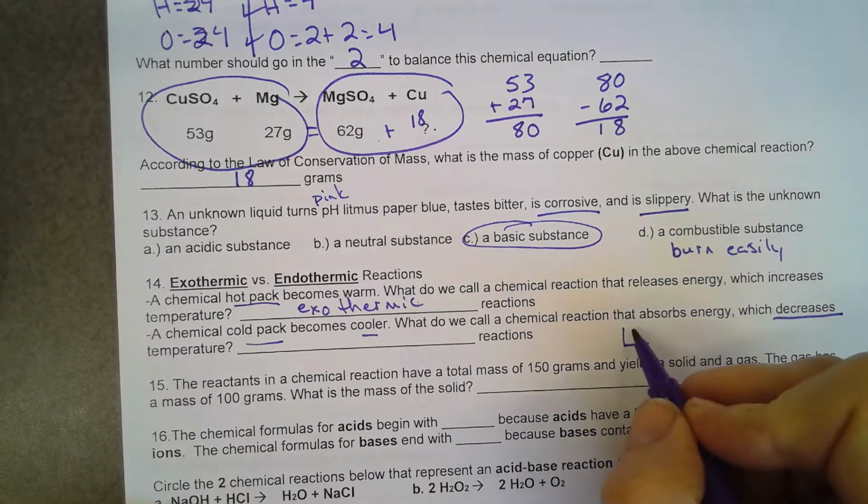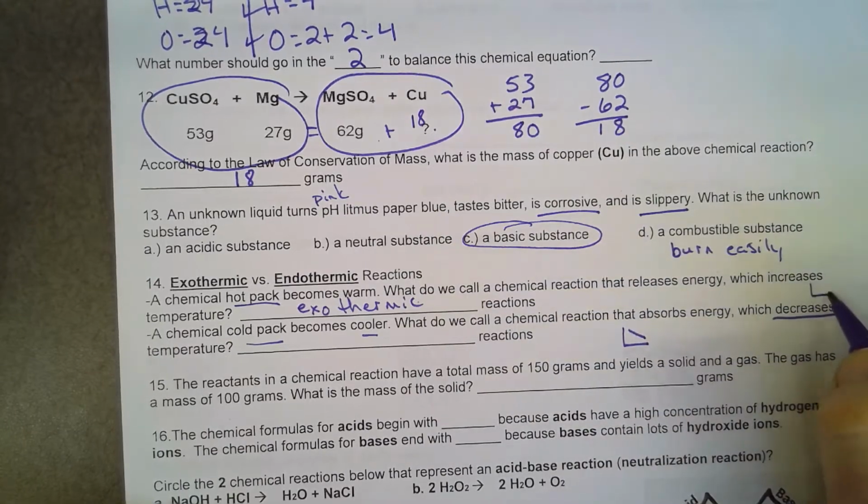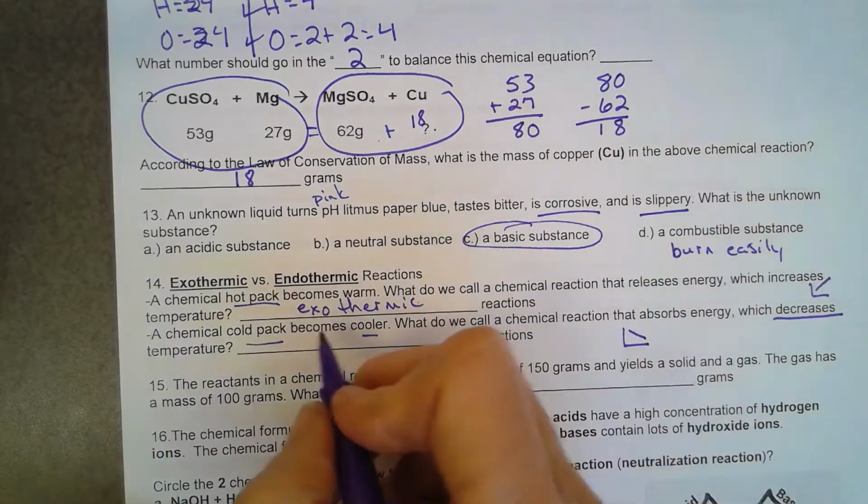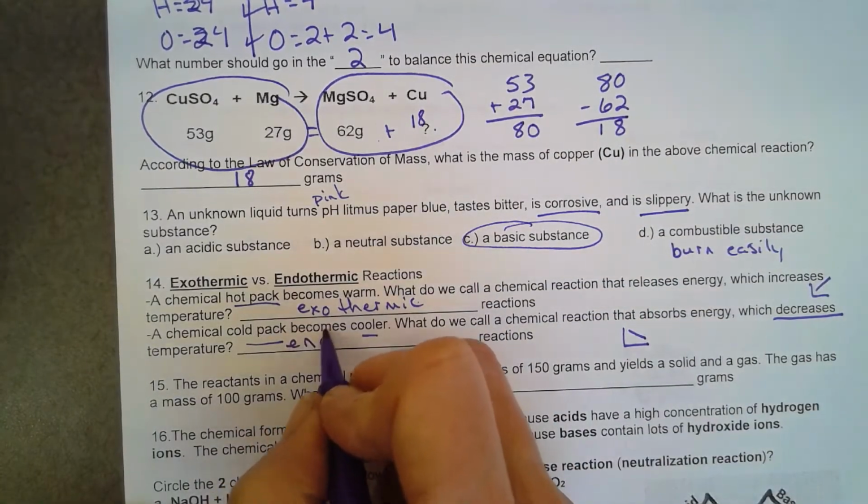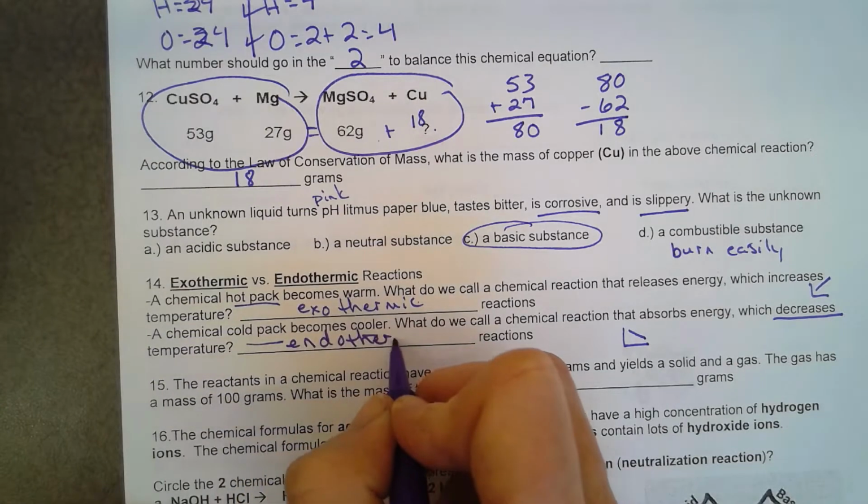So a graph, it would look like this. This graph, it would look like this. This would be an endothermic reaction.